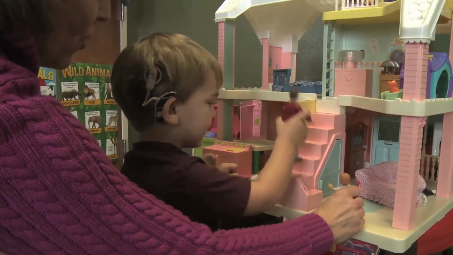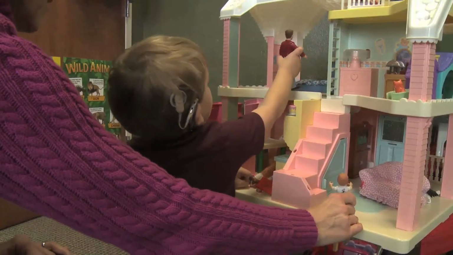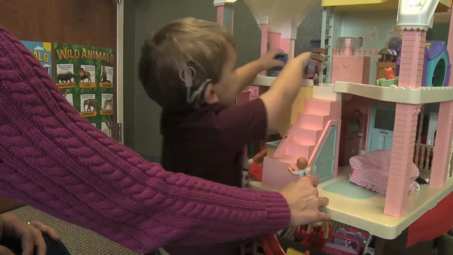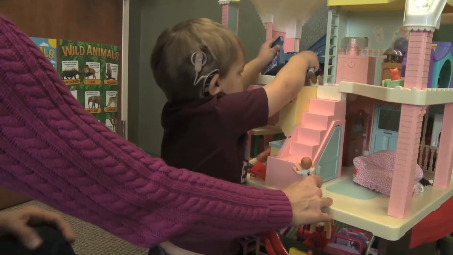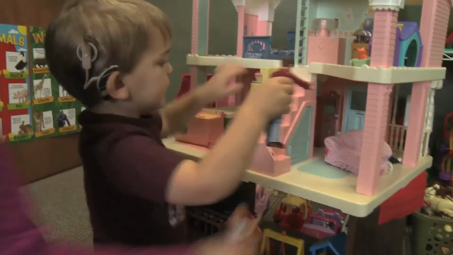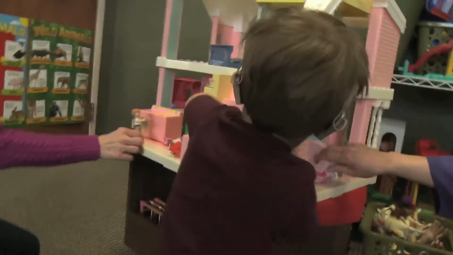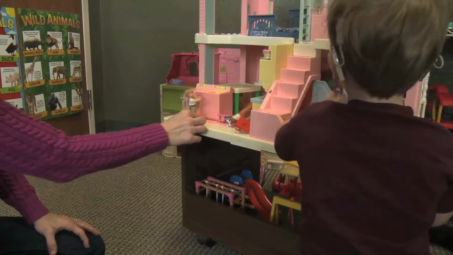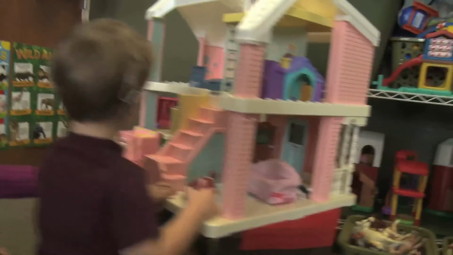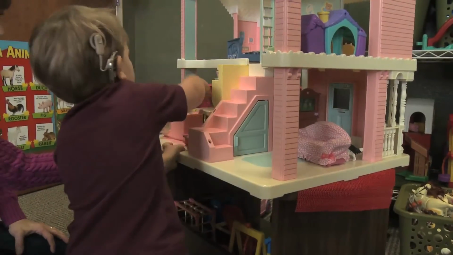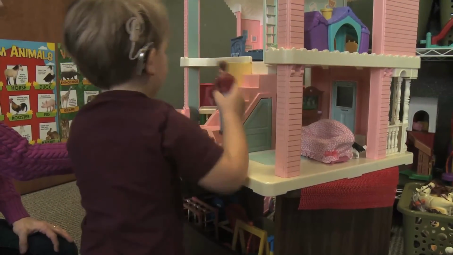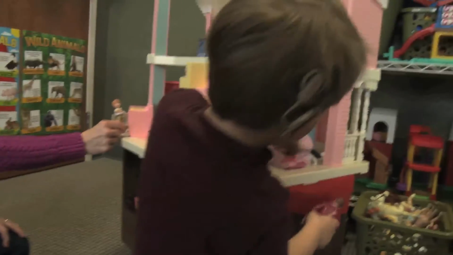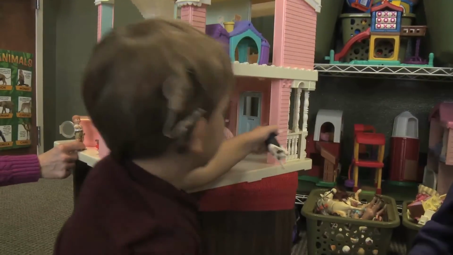Can you find Omar? Let's find Omar. Is Omar in the bed? Is he under the bed? No, not under the bed. Is he in the closet? He's not in the closet. Is he under the table? Is he behind the couch? There's Omar. Omar was behind the couch.